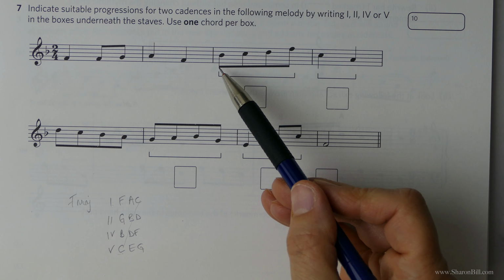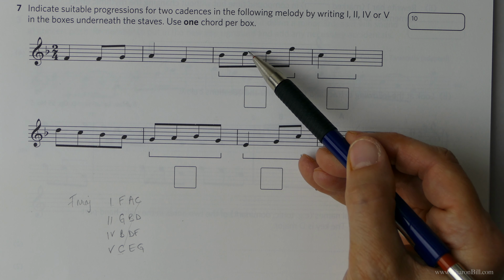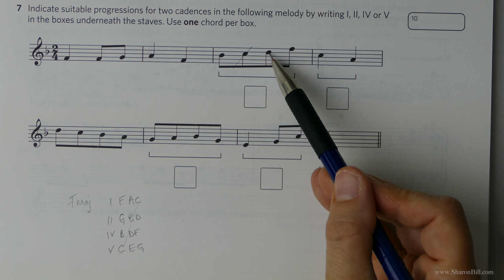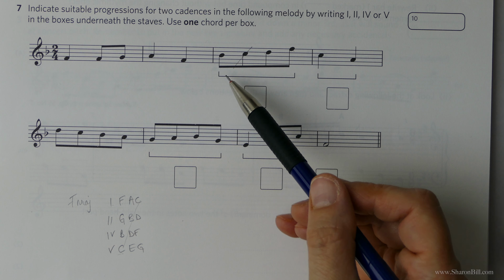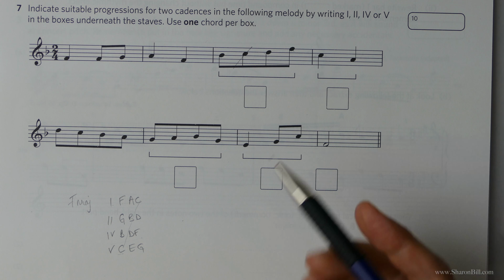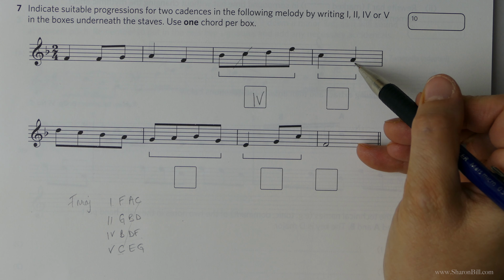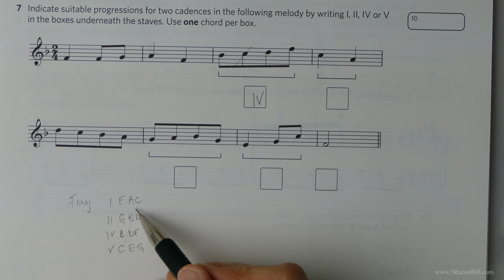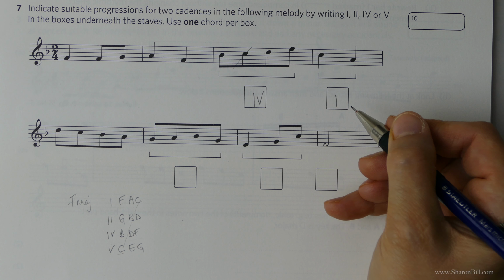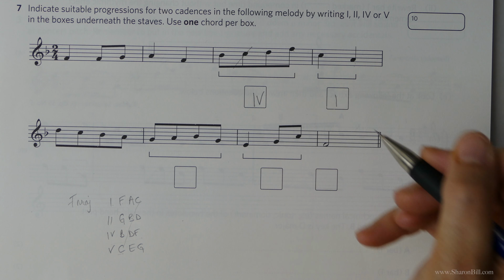So here we have B, C, D, F. Now not all of those will fit. That, however, is not part of your chord. That's a passing note, just passing through by step. So your actual harmony notes are B flat, D, F. So B flat, D, F is chord 4. And then here we've got an A and a C, which nicely shows that chord 1 is appropriate. So there we have our 4-1 cadence, our plagal cadence, which is a gentle close, like an amen ending.